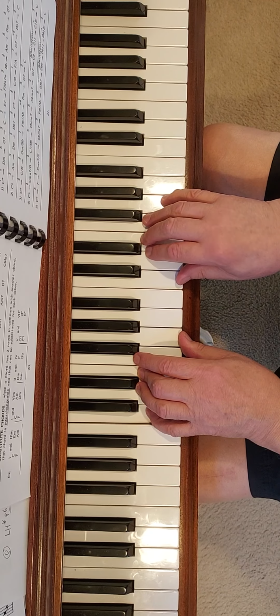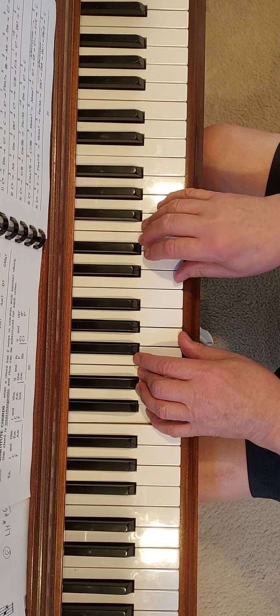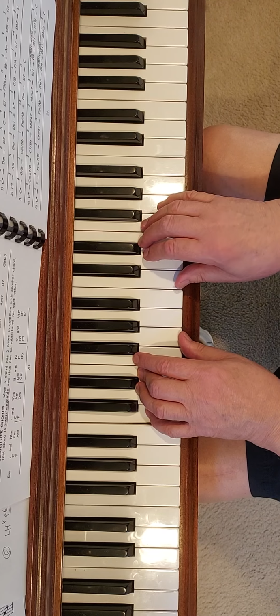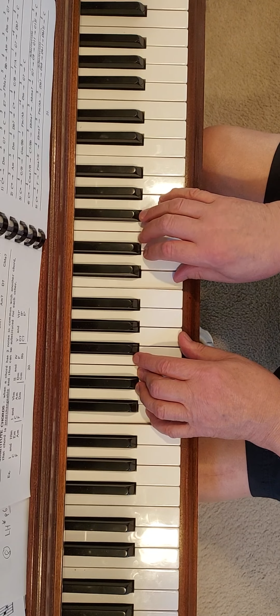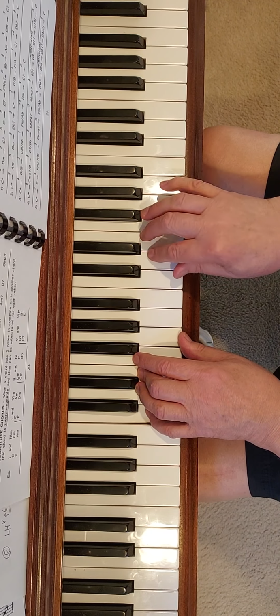We can add in our fourth finger and get a melody, which is a combination of chord notes and a non-chord note, or the 2.